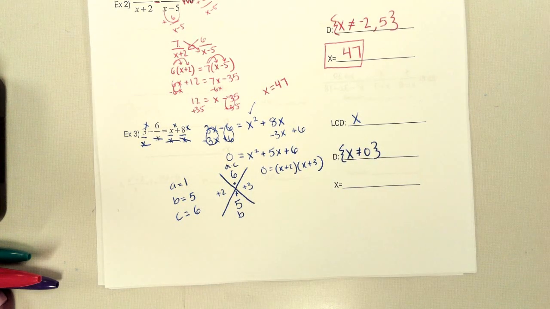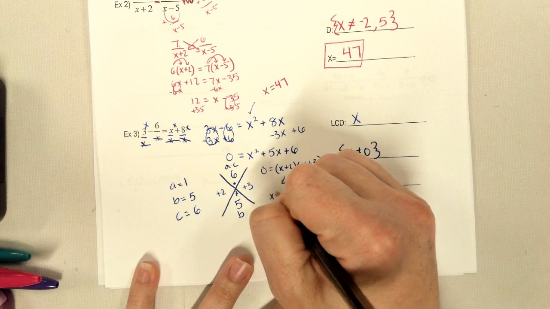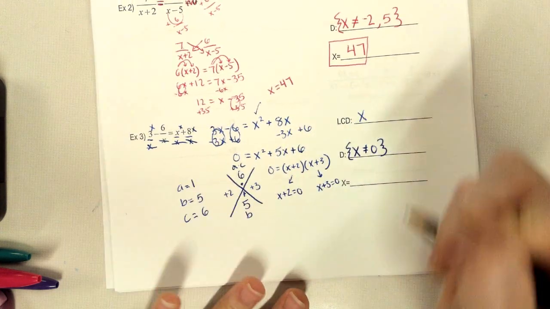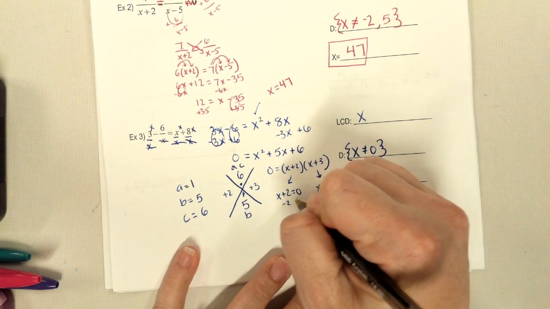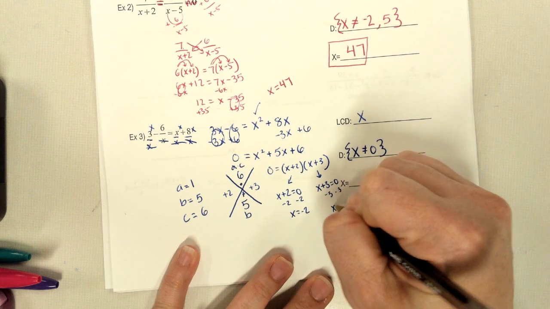This is the same as when we solved by factoring. Okay, so remember you separate and you set equal to 0 and solve. Okay, so we're going to subtract 2, x equals negative 2, subtract 3, x equals negative 3.